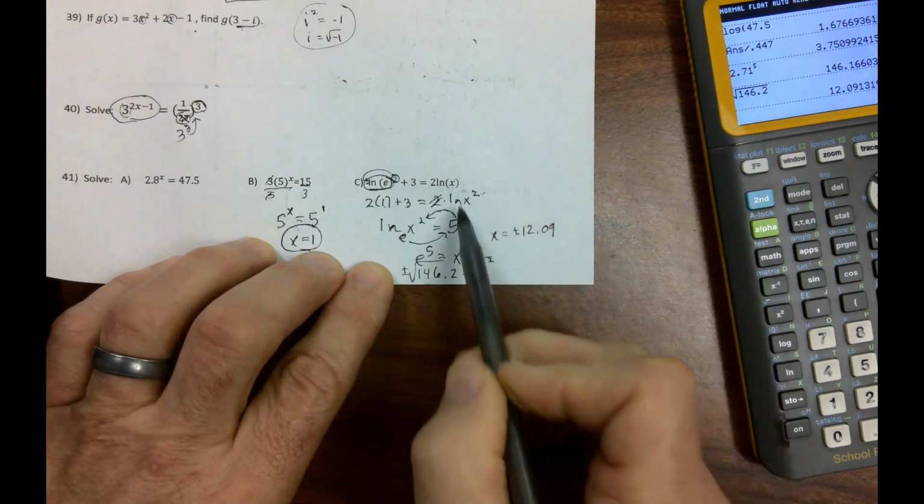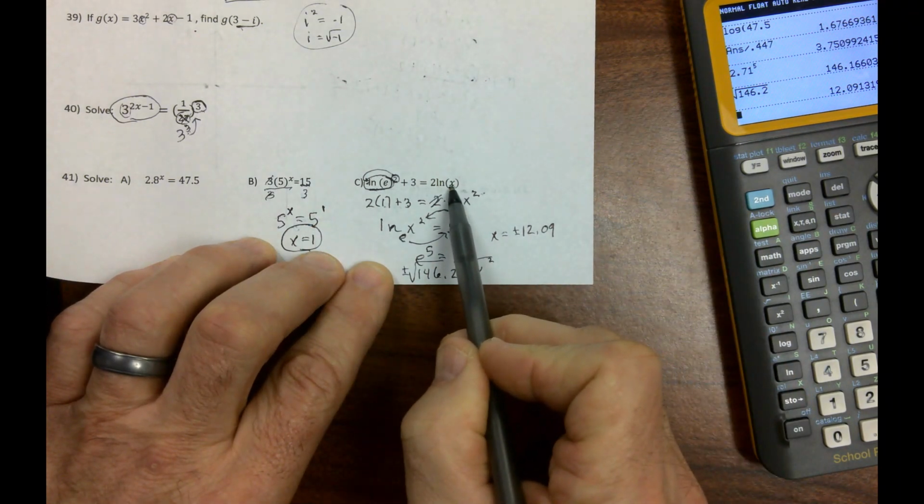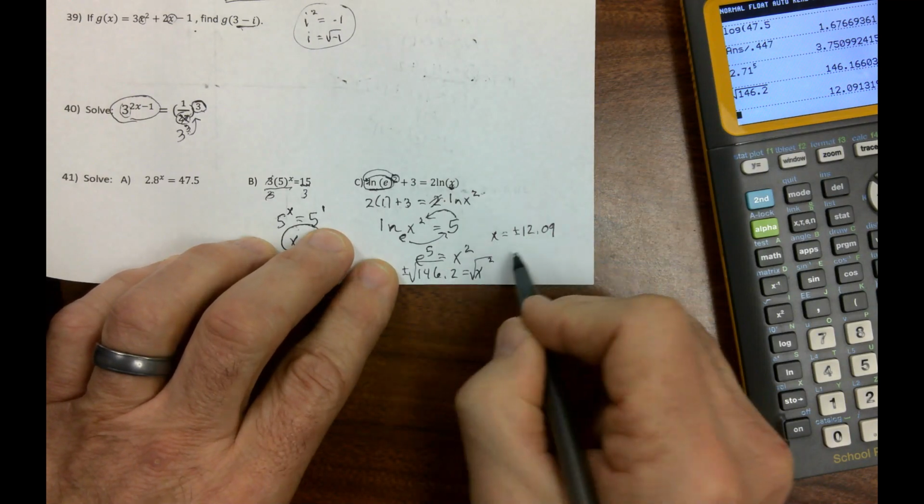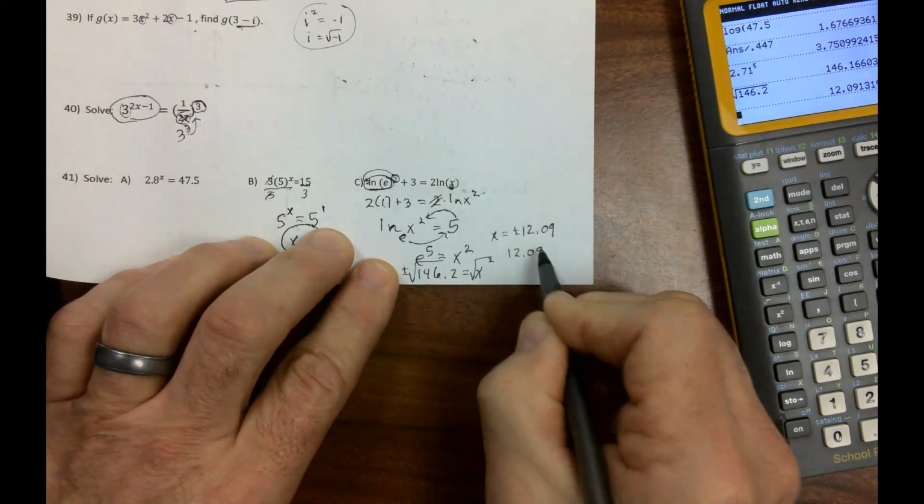But remember, we can't have a negative number in here. It just doesn't work in the world of logarithms. So we can get rid of the negative 12.09. So it's only 12.09.